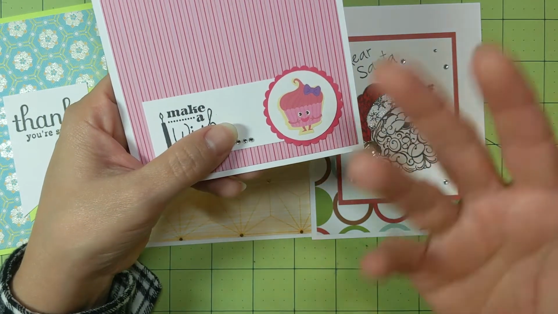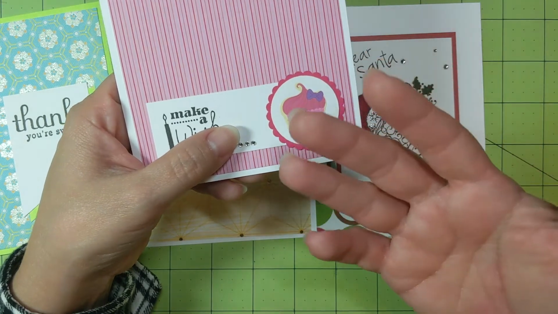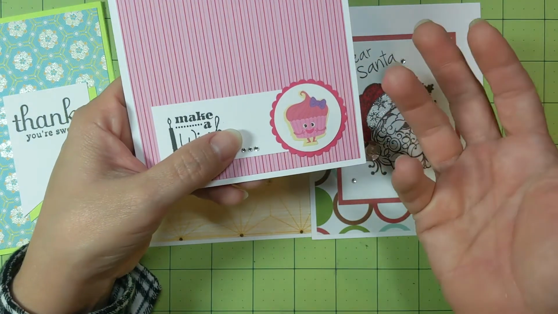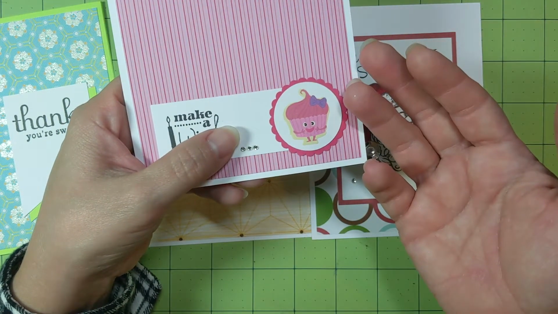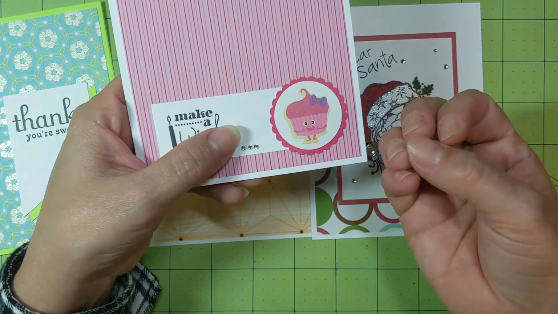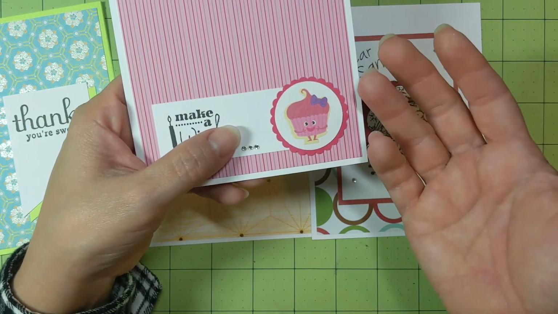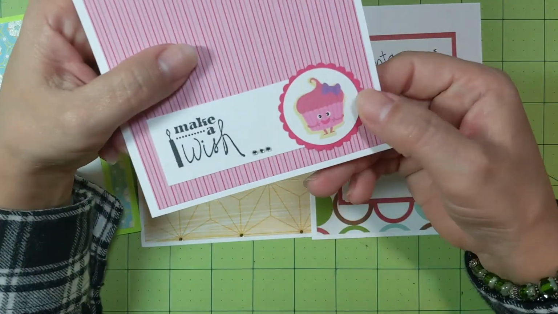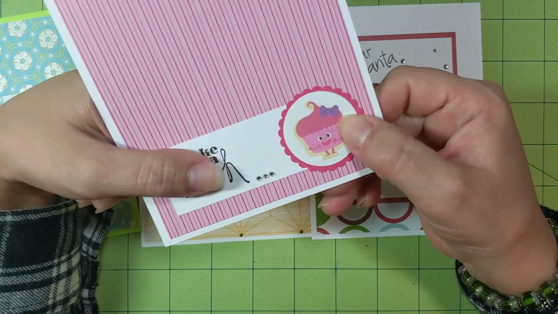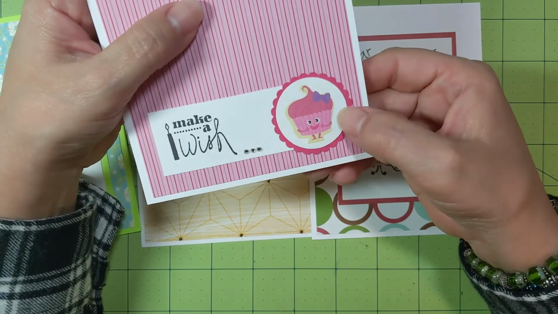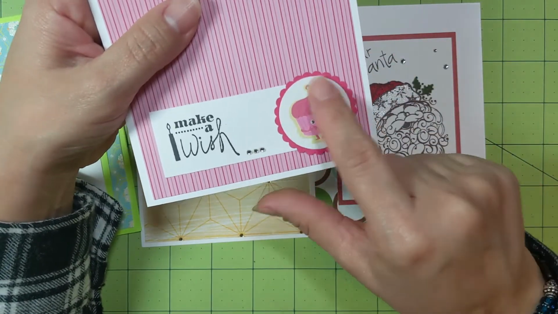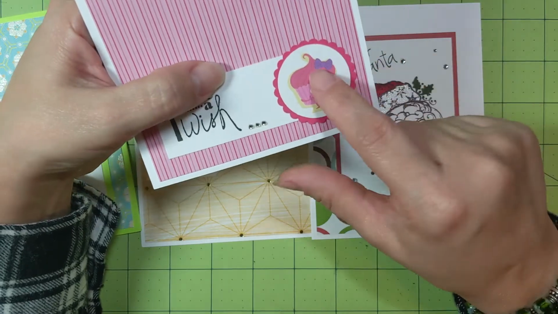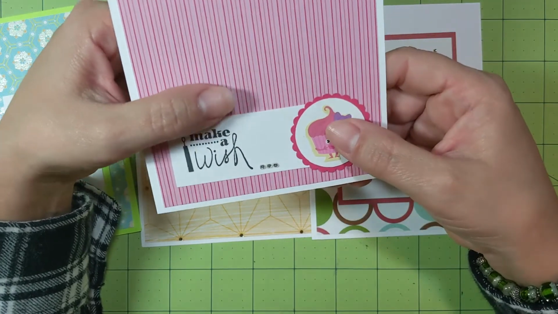So you want to be able to get something that is going to work with any variety of dies and not be stuck with a set of dies that doesn't run through your machine. So these were just punched out with a circle punch. I have 2 different circle punches that nest nicely. And then the sticker obviously is just an embellishment.